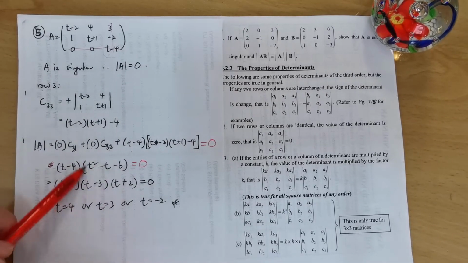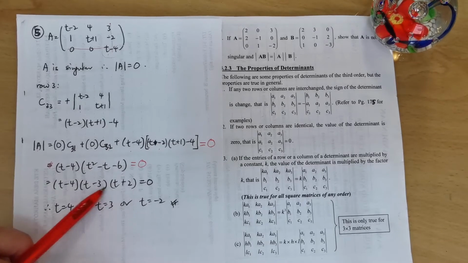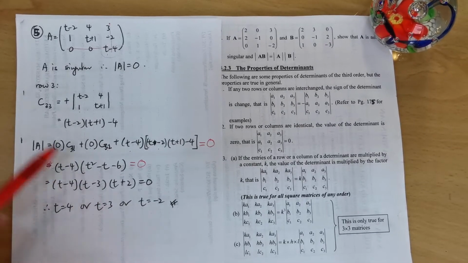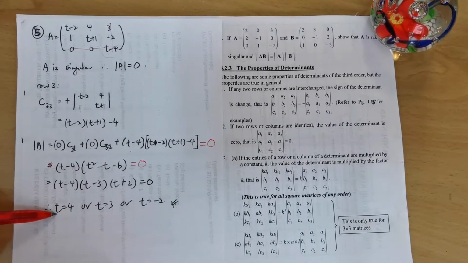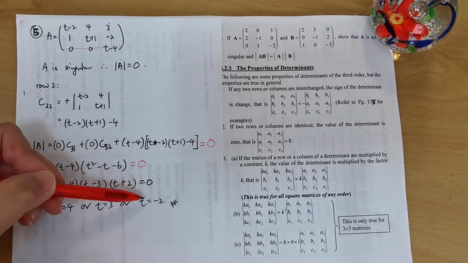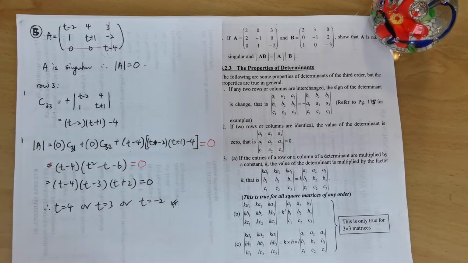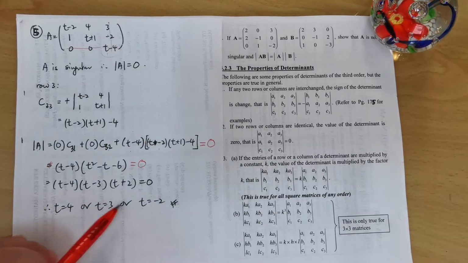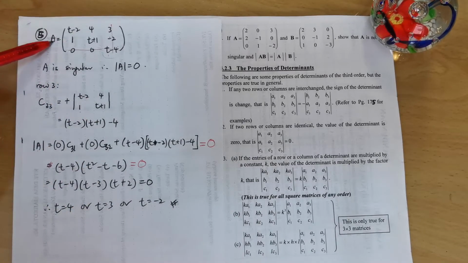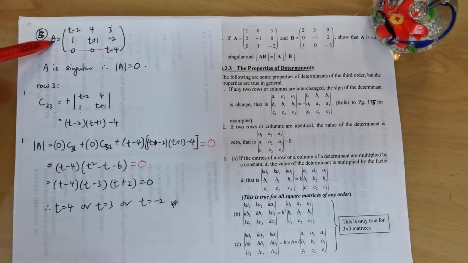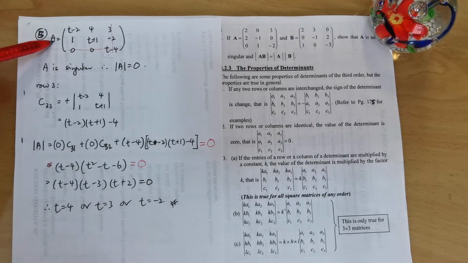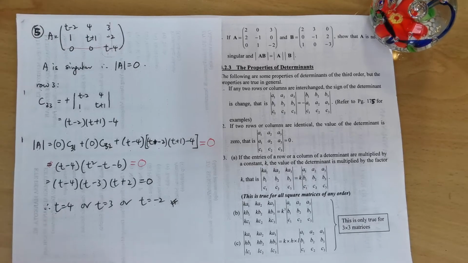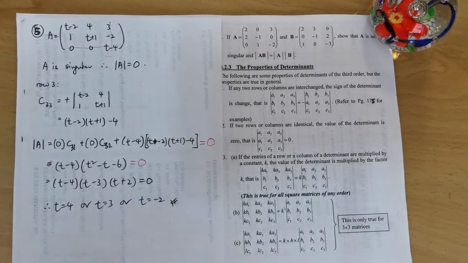And this is another quadratic that we can factorize. So therefore your t can be 4 or 3 or negative 2. So when t equals 4, 3 or negative 2, matrix A will become a singular matrix, no inverse. If t is other numbers, then it will have an inverse.